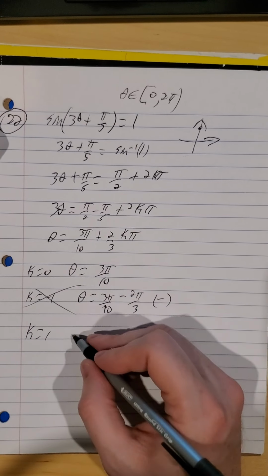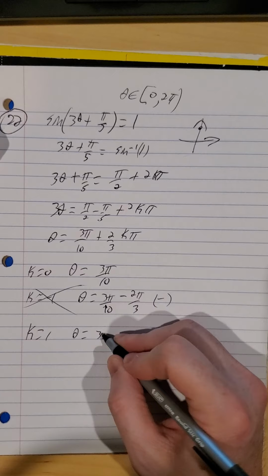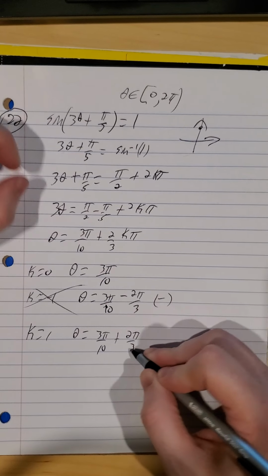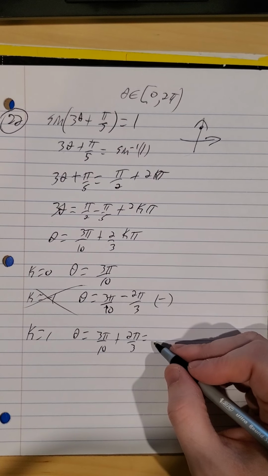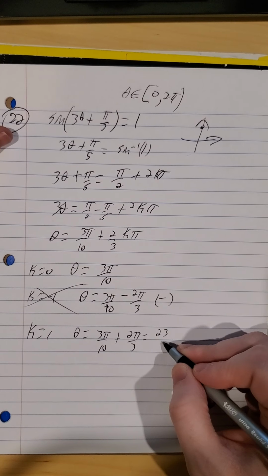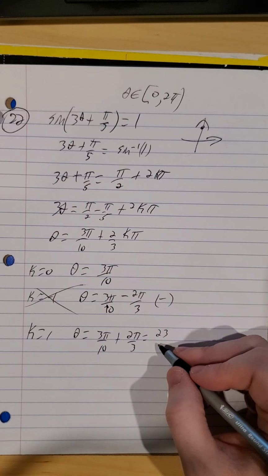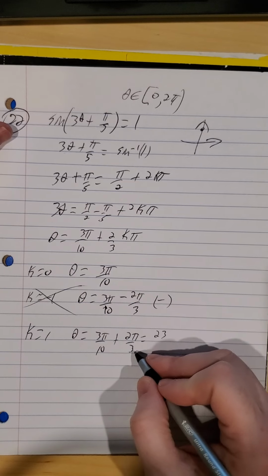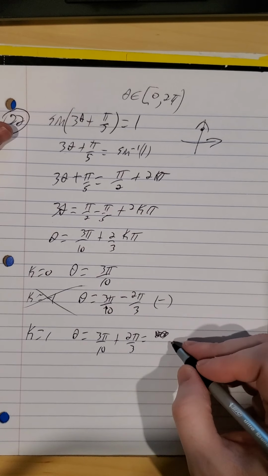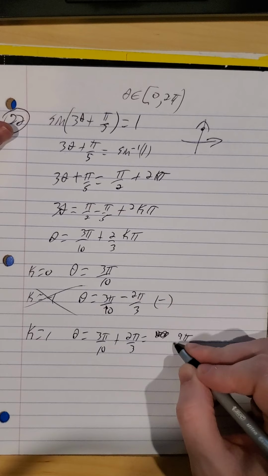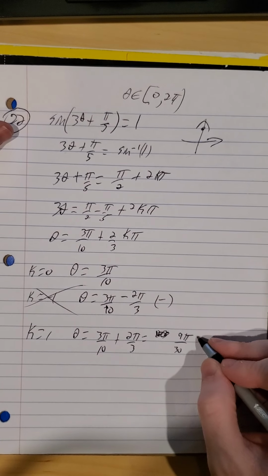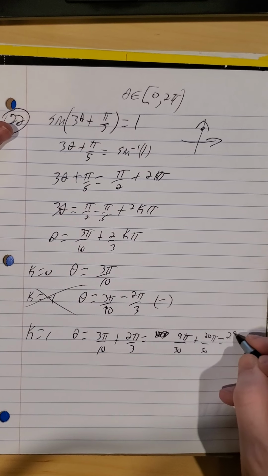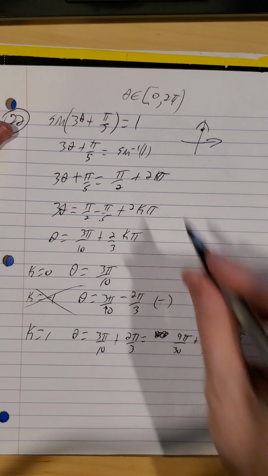K equals +1. Theta is 3 pi over 10 plus 2 pi over 3. Let's just do it in 2 steps. So 9 pi over 30 plus 20 pi over 30. So 29 pi over 30, definitely under 2 pi.